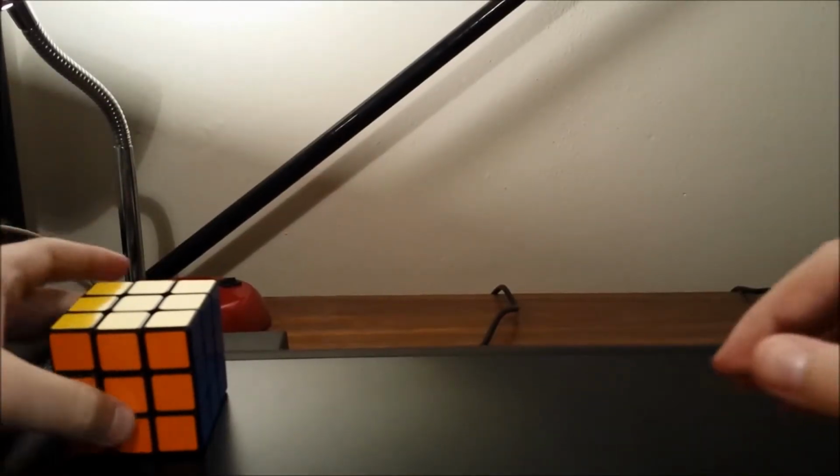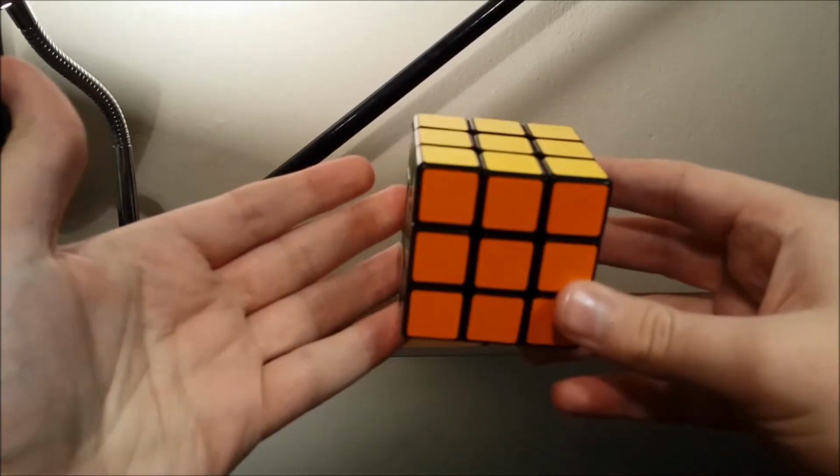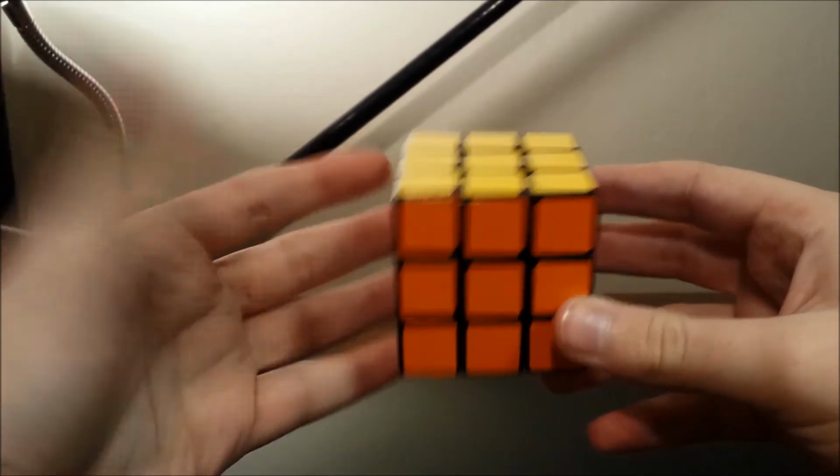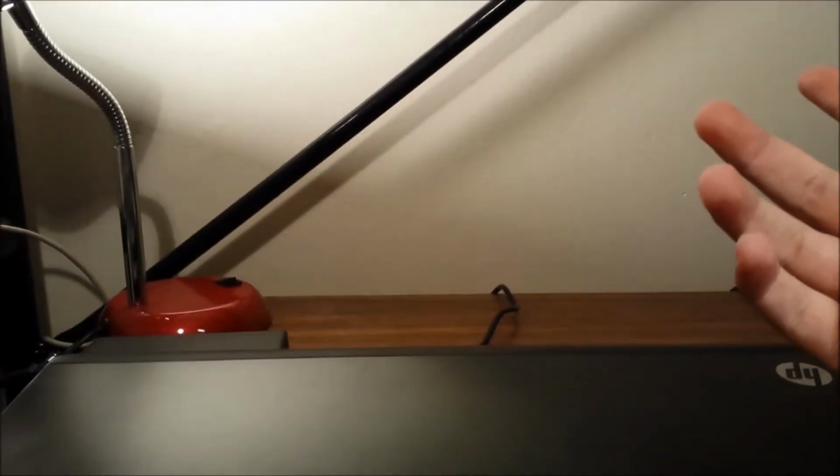So the first one that you should know is just solved. You don't have to do anything. It's the easiest case, obviously.